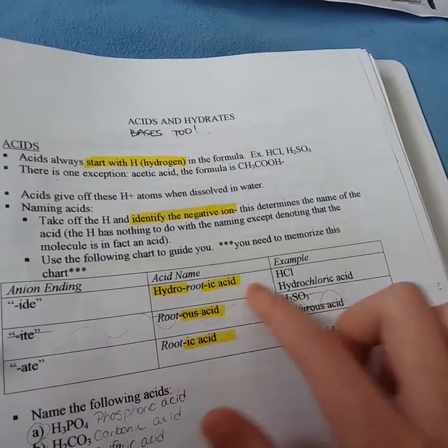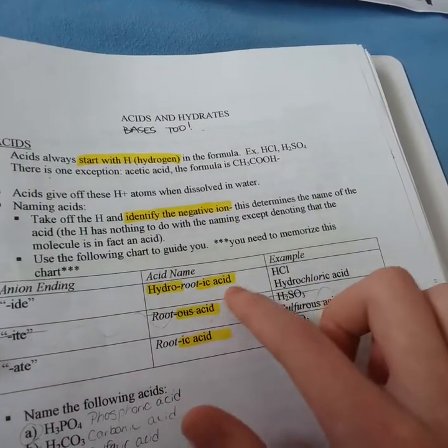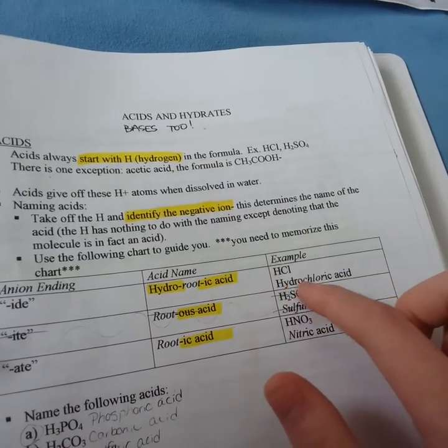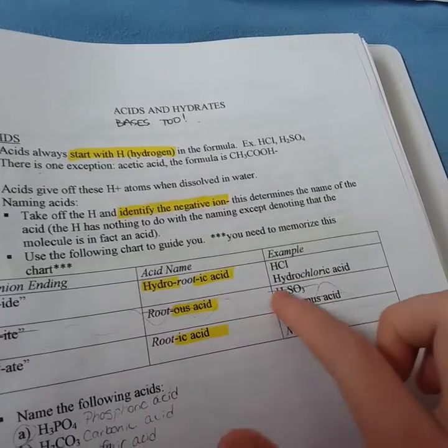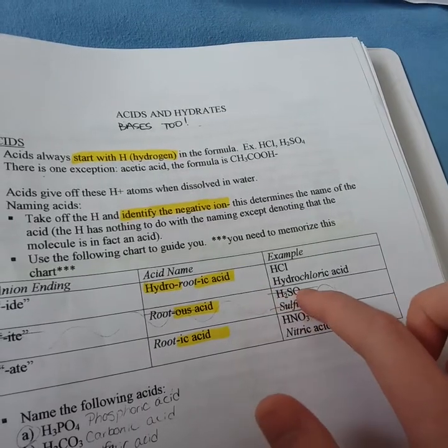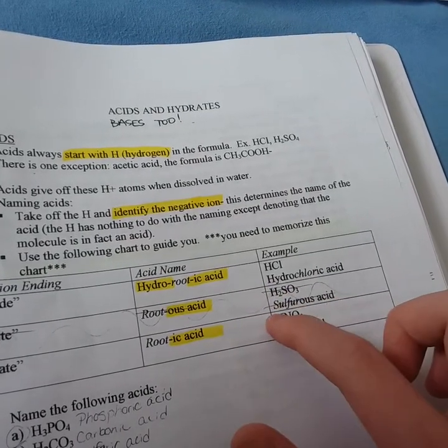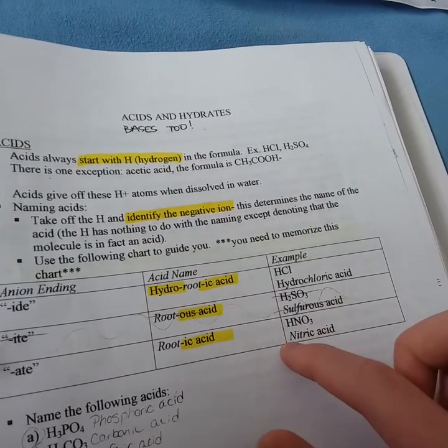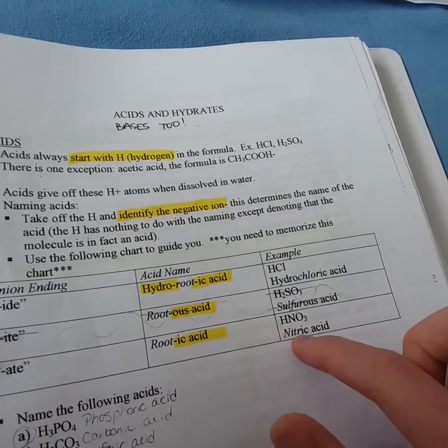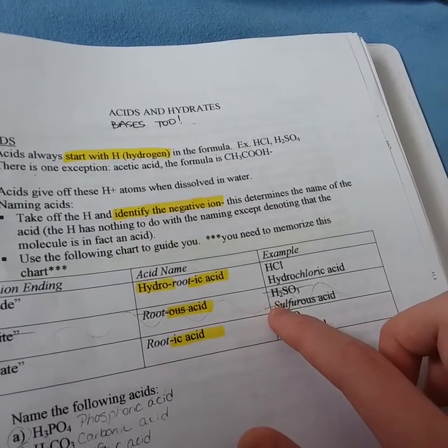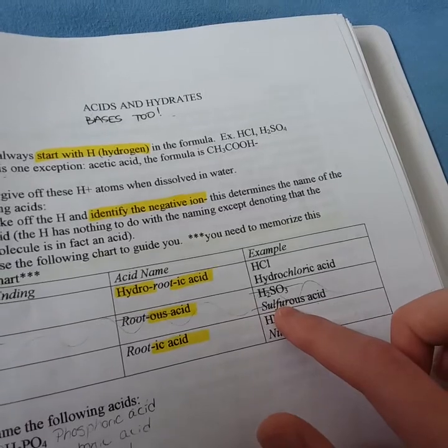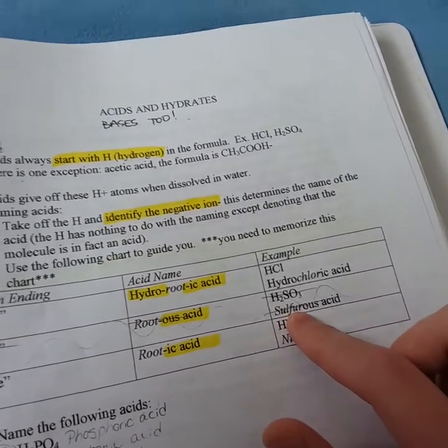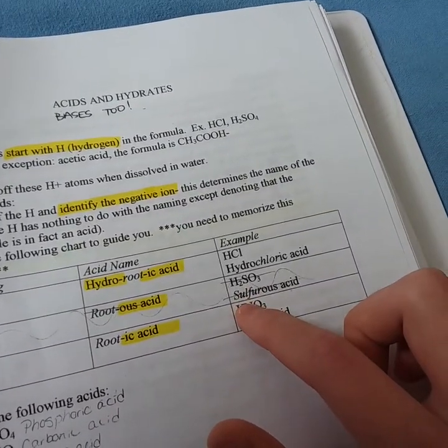You only say it for a very small amount, like hydrochloric. But most of these other ones, you don't say the hydrogen. I'm just reading out this, but this is how you actually say it. Sulfurous acid, nitric acid. Not hydrogen nitric acid. Not hydrogen sulfurous acid. It's sulfurous acid and nitric acid.